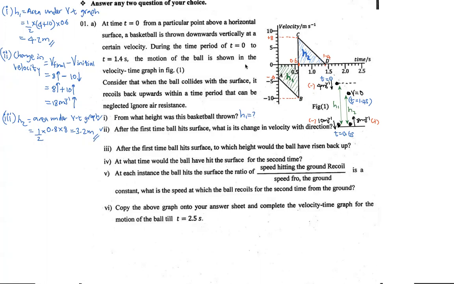So the basketball is thrown from a height of 4.2 meters. It's very tall, taller than a floor. Someone is throwing from the top, in the gym they are just playing around. Fine, this is how it is. So the third question is also done. Okay, fine. At what time would the ball have hit the surface for the second time? Right, interesting. So how long will it take for the ball to come back to the bottom, people?